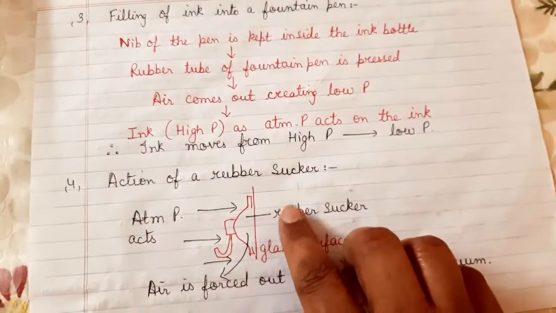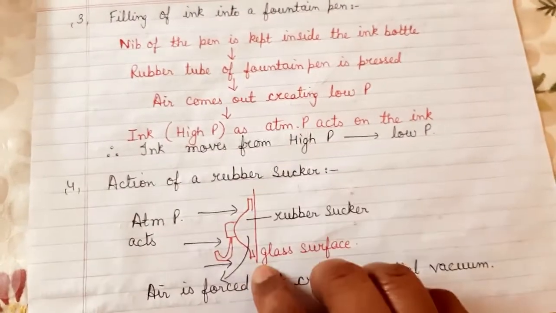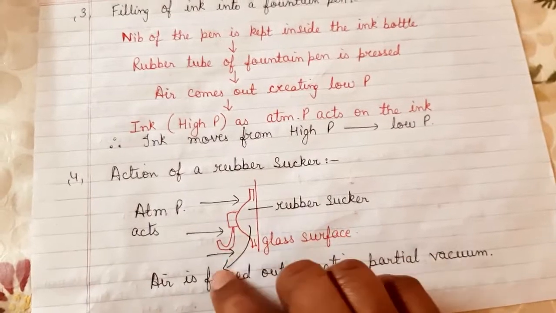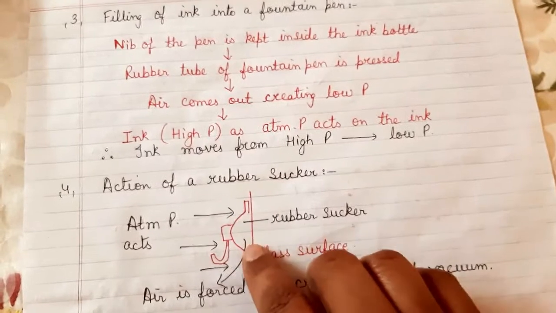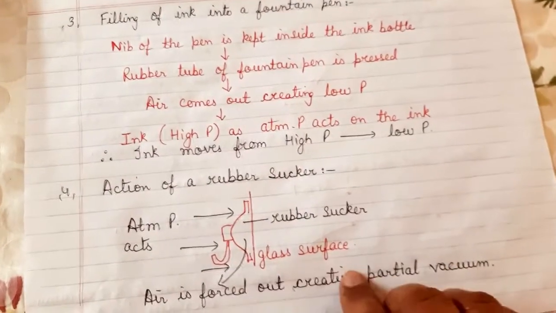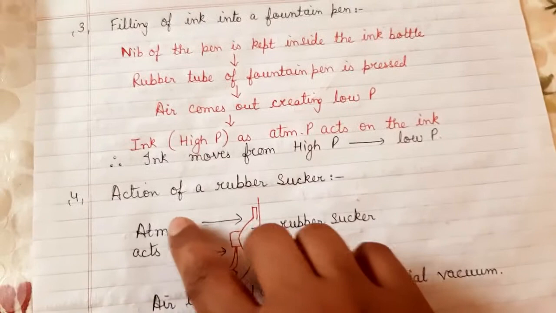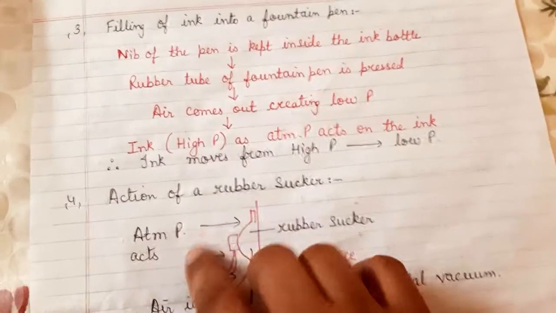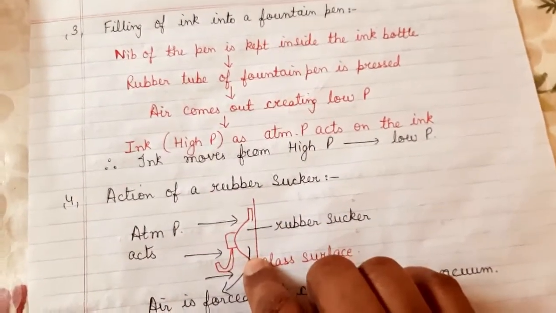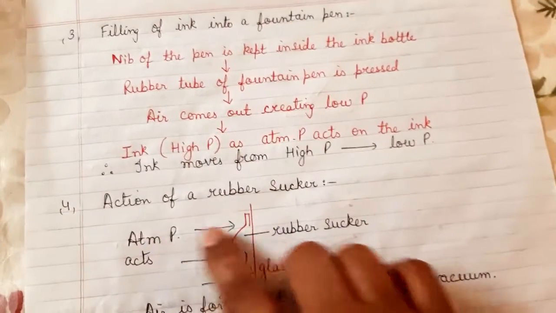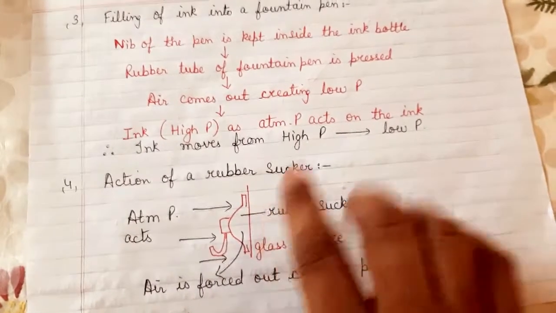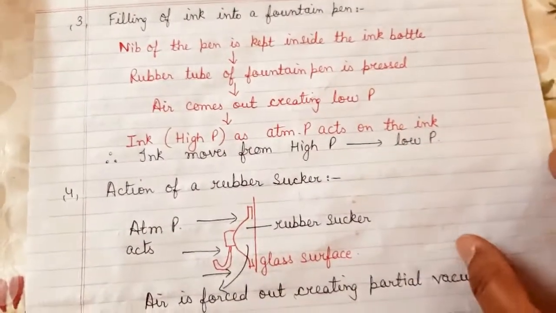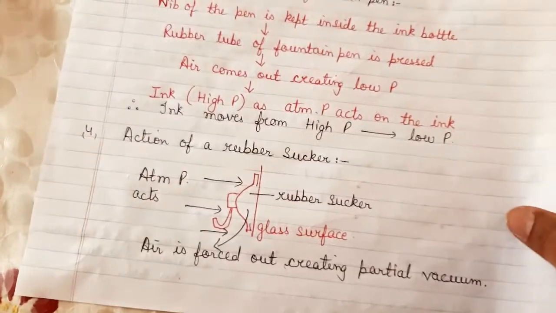First of all, when we take the rubber sucker and hit it against the surface, air is forced out of the rubber sucker, creating a partial vacuum. Now, inside there is a partial vacuum created, that is a low pressure, and from outside, atmospheric pressure is acting on this rubber sucker. So there is high pressure outside, there is almost partial vacuum inside, due to which the rubber sucker gets easily stuck on the surface and cannot be removed. So this is how the rubber sucker functions.